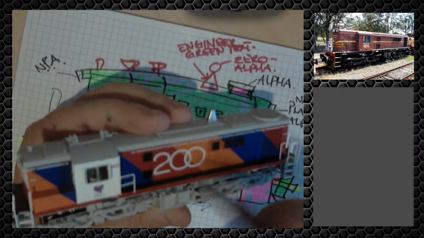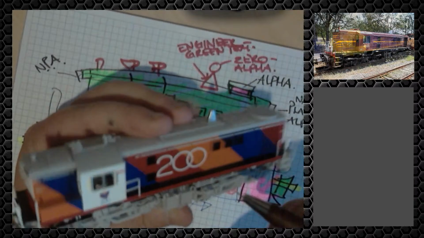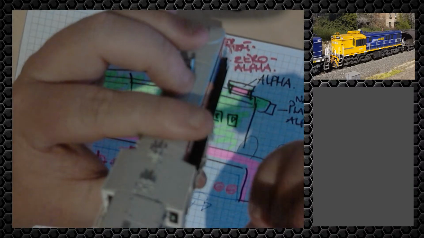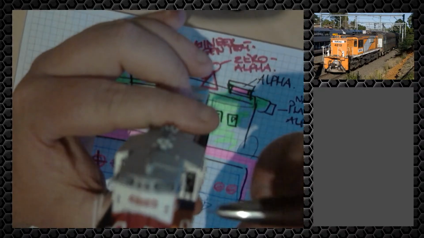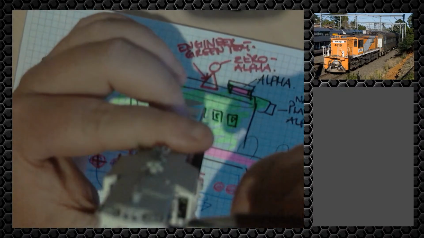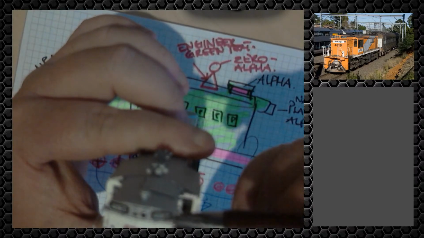Then, once I've got all that lined up in Blender, I'm going to come to the front image and line it up from there side to side and find the flattest part, which by the looks of it, hopefully is going to be underneath the nameplate.